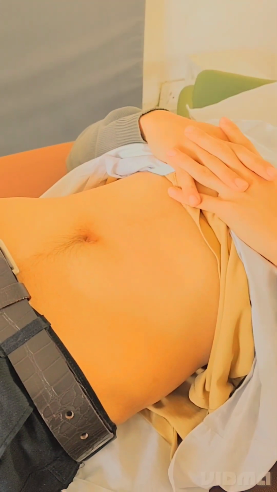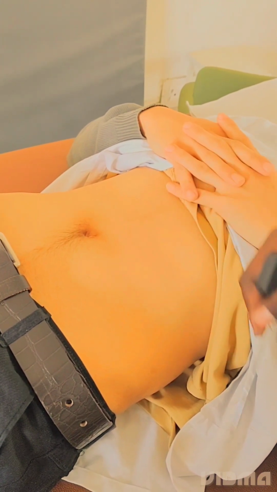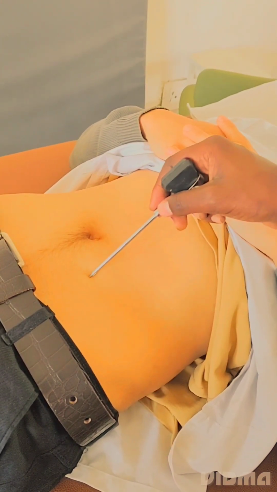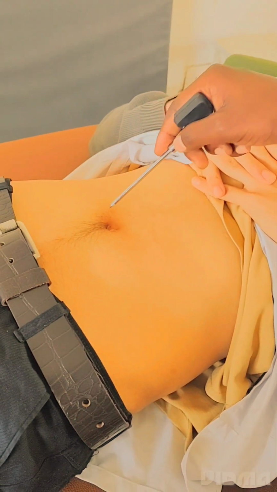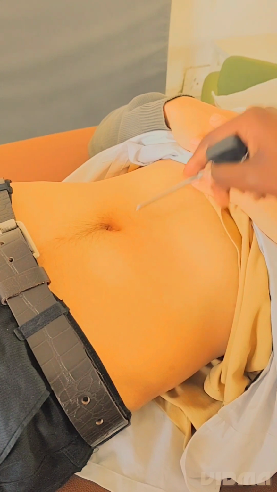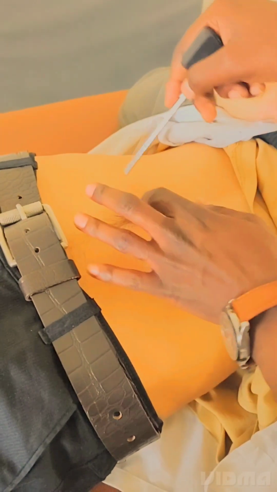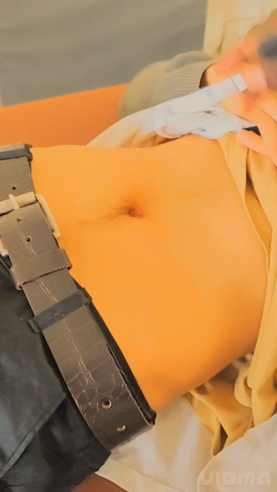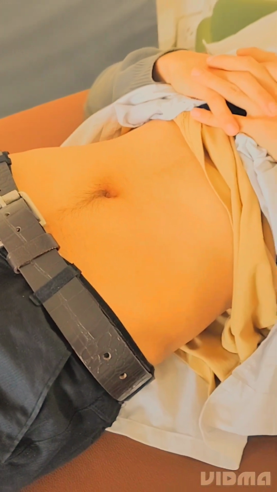As you stroke, the response is that the umbilicus will be moving toward the stroking. As you can see from here also, and on the other side, as I was stroking in this direction, the umbilicus was moving in the same direction to meet the stroking. So this is all about the abdominal reflex.